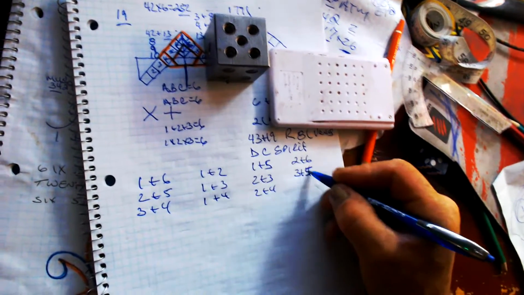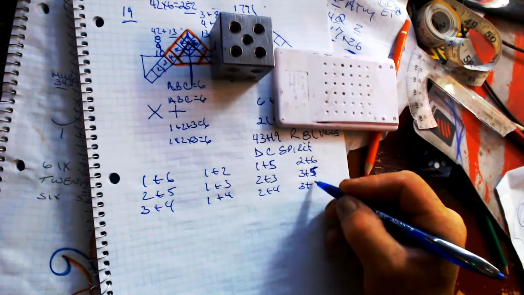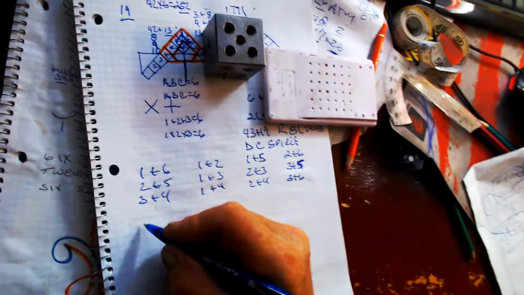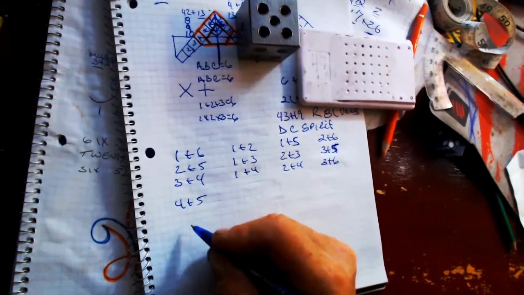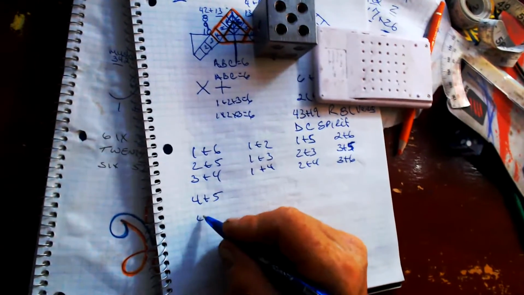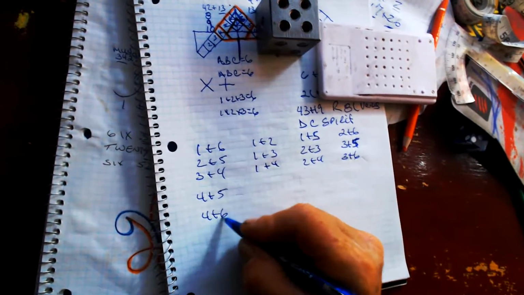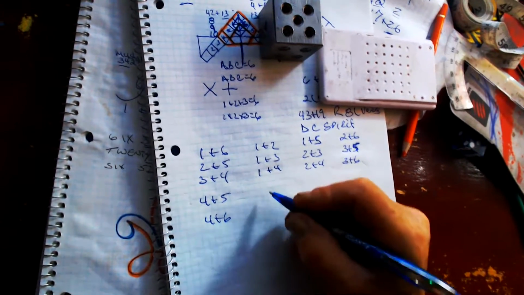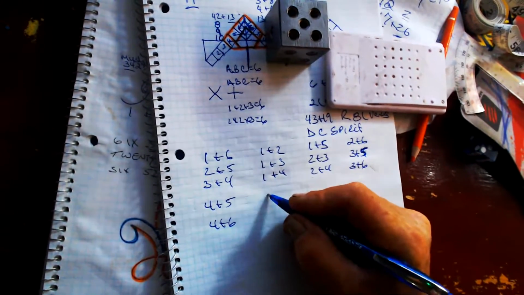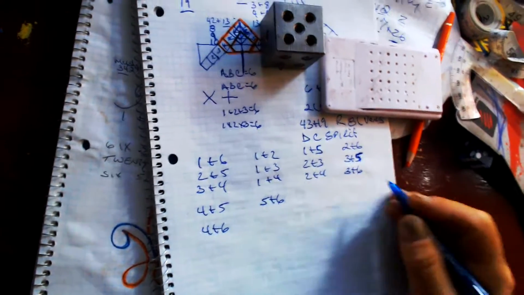We are going to have 3 and 5. We are going to have 3 and 6. We are going to have 4 and 5, and we are going to have 4 and 6, right? We are going to have 5 and 6.